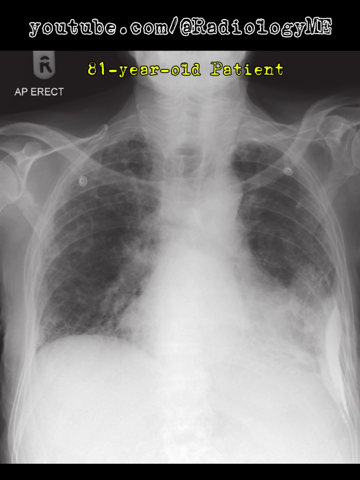All right, so here we've got an erect AP chest radiograph. And the first thing that really stands out to me is that this is a skeletally mature patient. What immediately catches my eye is that there's a pretty significant loss of lung volume in both lungs. But what's most interesting is this dense calcification on the left side of the chest, specifically in the left hemithorax.